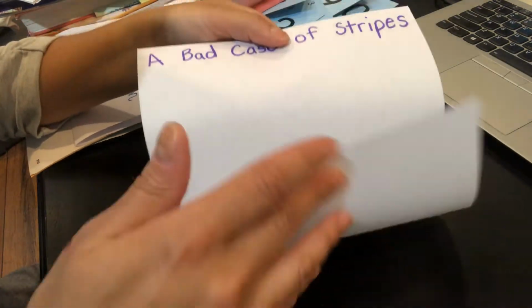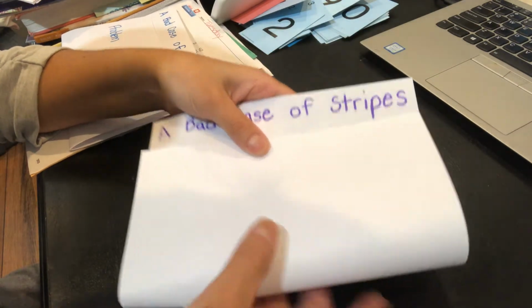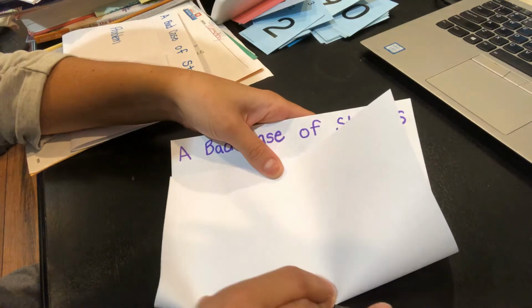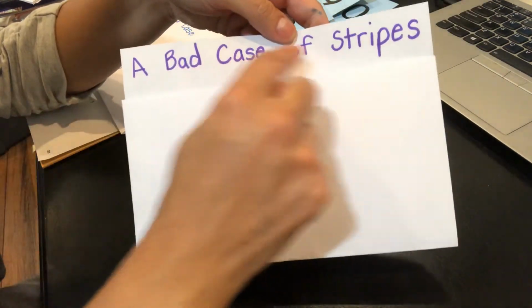So see how when I'm bringing this paper up to fold, I go underneath the words of my title, like that. And then I'm going to go ahead and crease it, which means push the paper down so that it's folded. And this is what I have. I have my title, A Bad Case of the Stripes, and then if I open it towards and I pull it down, it goes like this.